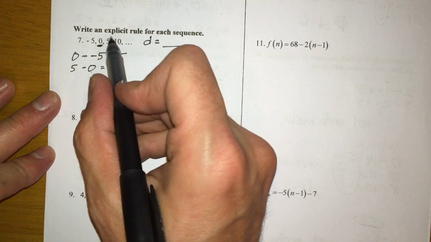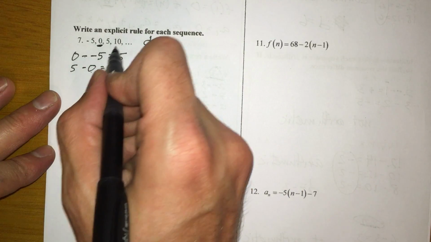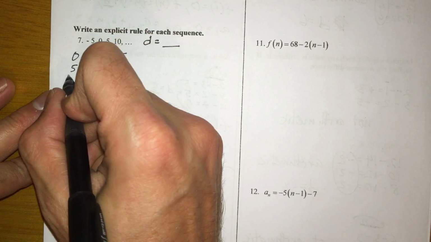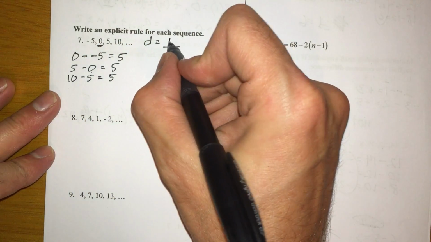We're on the right track here. We're pretty sure it's an arithmetic sequence. We're going to do 10 minus 5 now. So 10 minus 5, and we've got 5. So d definitely equals 5.